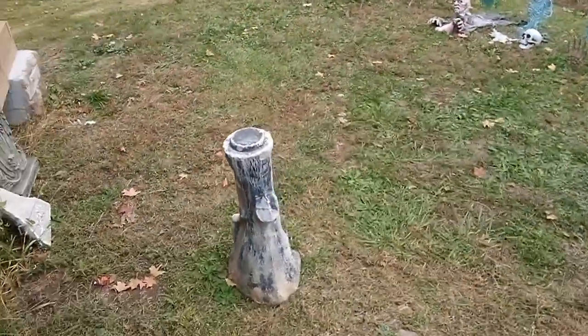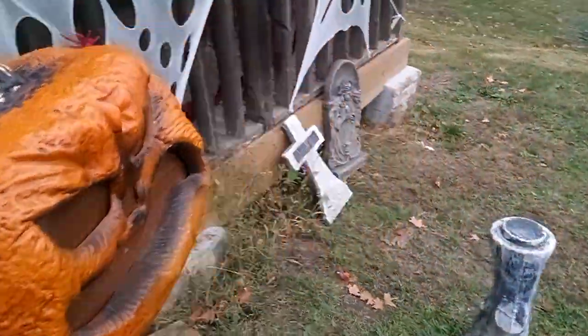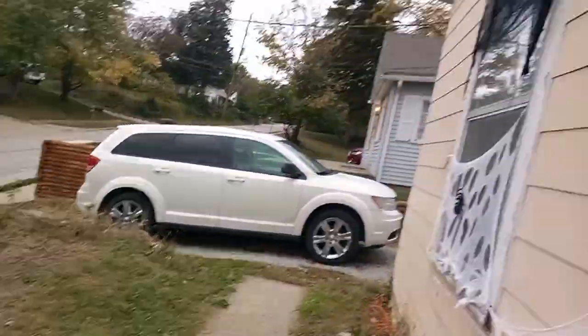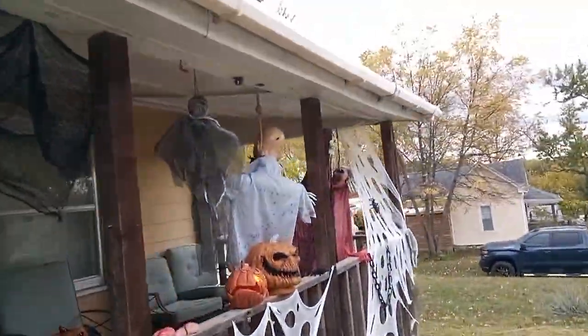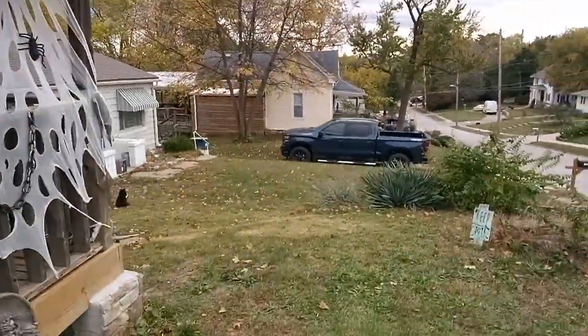Well, I did have him over here actually, but I decided just to move him somewhere else for right now. So yeah, that was a little behind the scenes walkthrough of the haunted house of Dr. Nevillestone's Graveyard House of Terror.